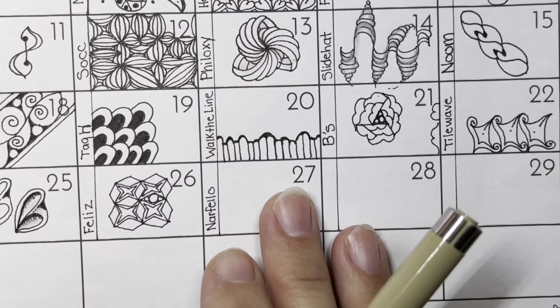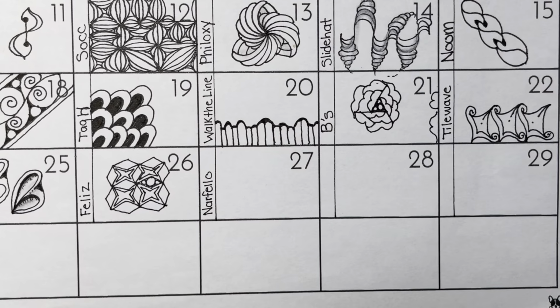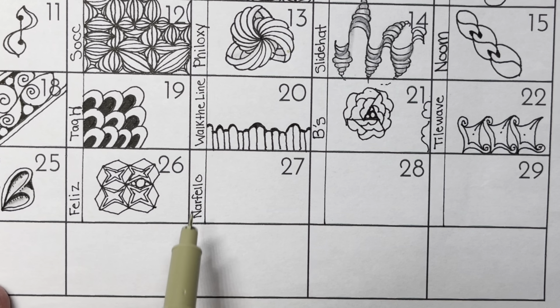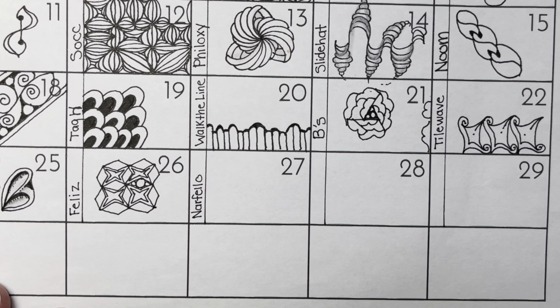Sorry about that. Okay, here we go. So I just copied this out on a piece of copy paper, and it's working great for this. And then I added the extra line in to put the name.